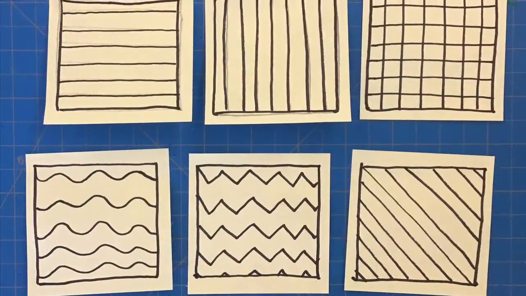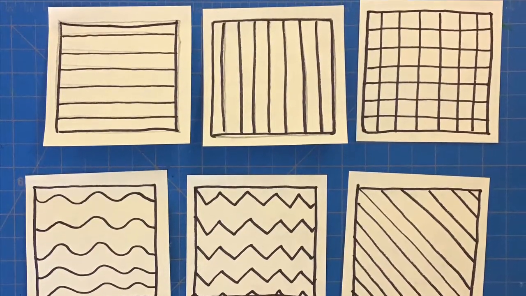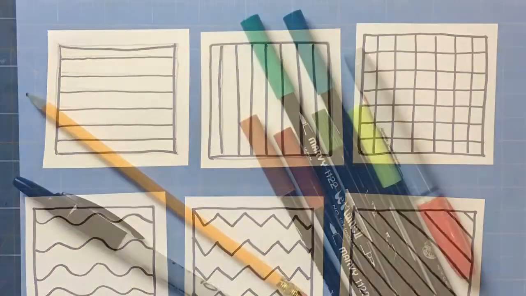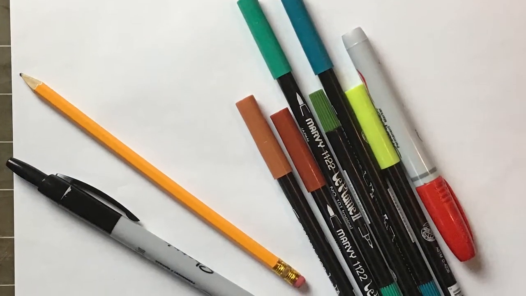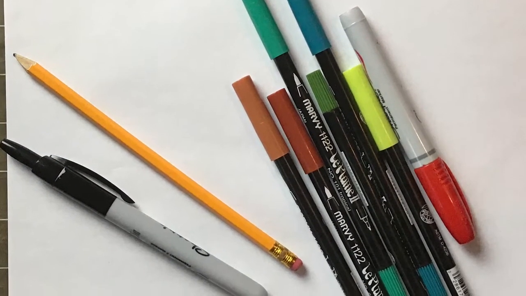So last week we started drawing patterns. We're going to use some of those patterns today to build a picture. What you'll need is paper, pencil, a marker, and maybe something to color with. So go ahead and get your materials, and when you're ready, meet me back here and we'll get started.